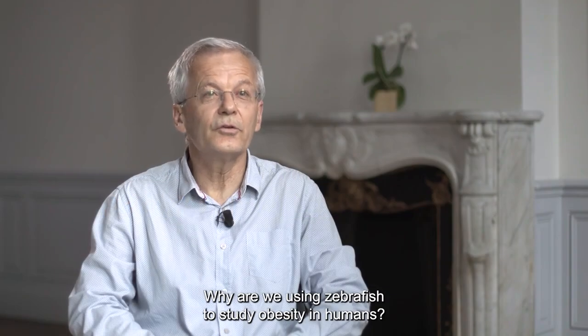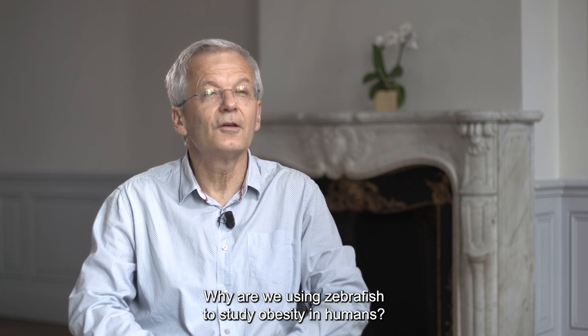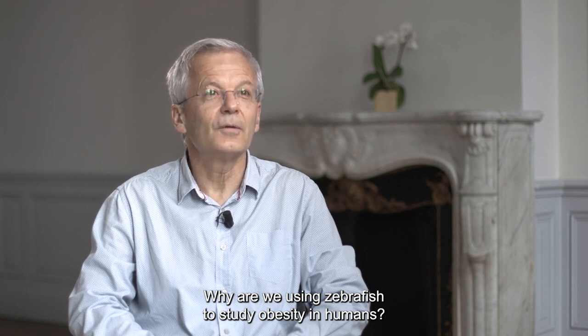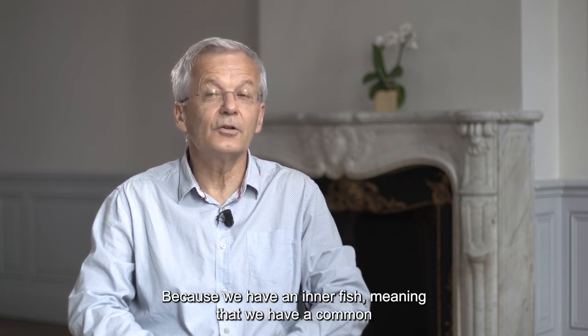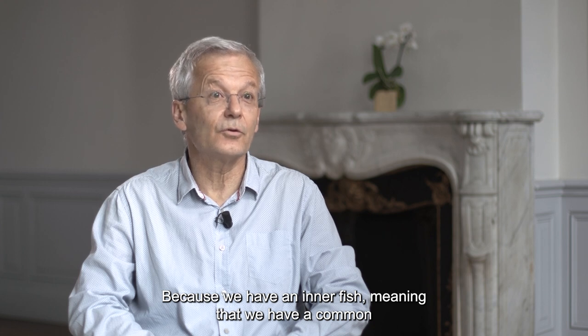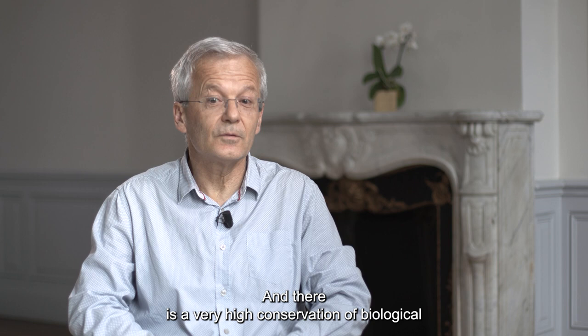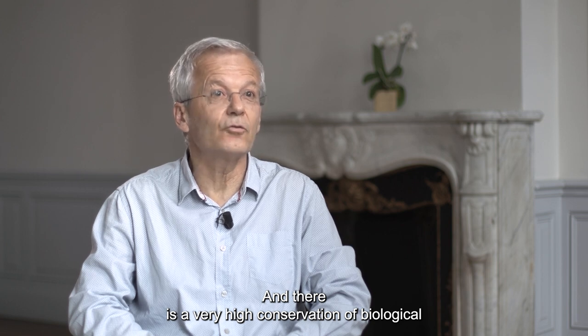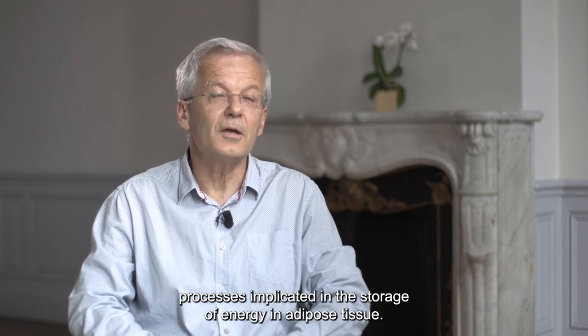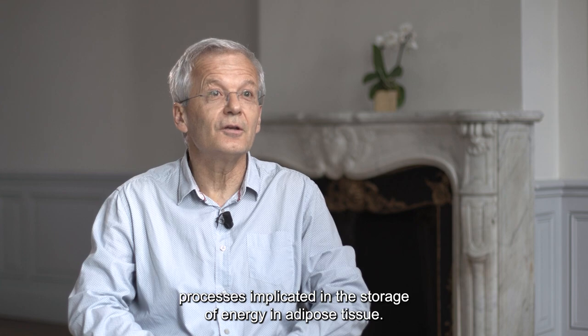Why are we using zebrafish to study obesity in humans? Because we have an inner fish, meaning that we have a common ancestor with this animal, and there is a very high conservation of biological processes implicated in the storage of energy in adipose tissue.